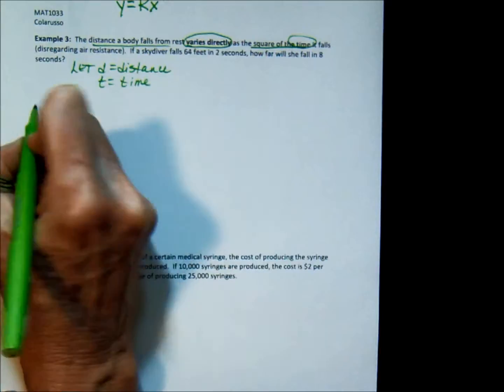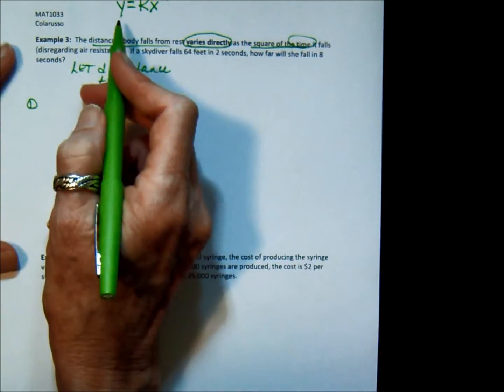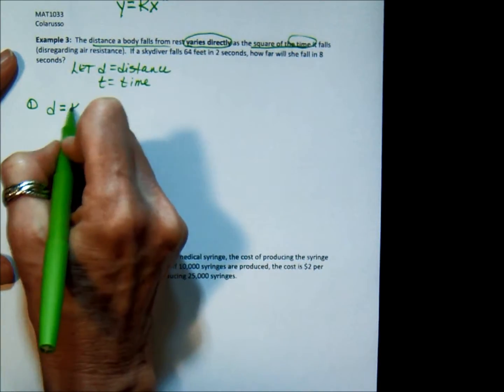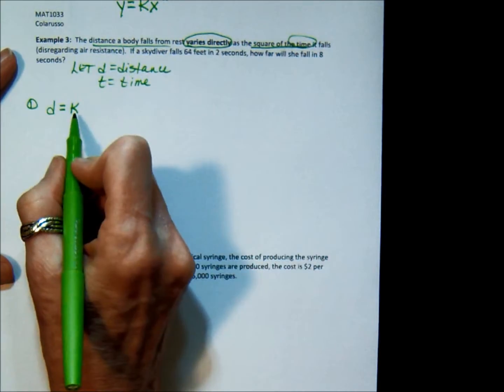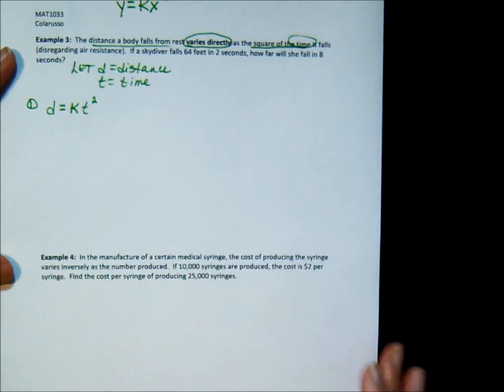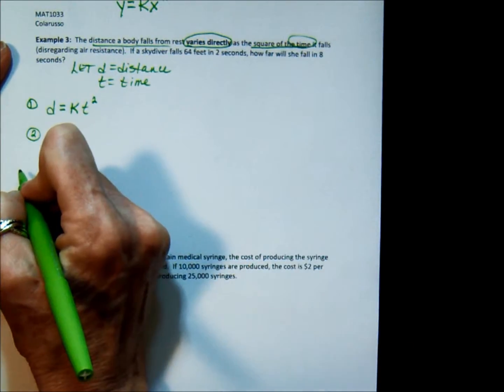So let's write our initial variation equation. So instead of y, it's distance varies directly, so d equals k, as time squared. You really have to translate those words from the problem. Now we're ready to put in our initial values.